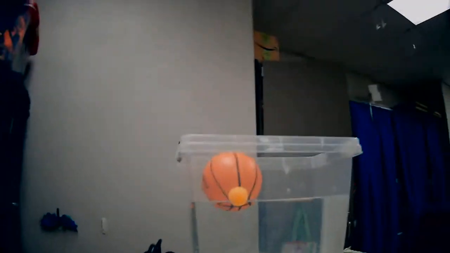So the toothpick, the basketball, and the ping pong ball are definitely floating. This is not trick photography. And the marble has sank to the bottom. And I think that's it so far. I will move this back.